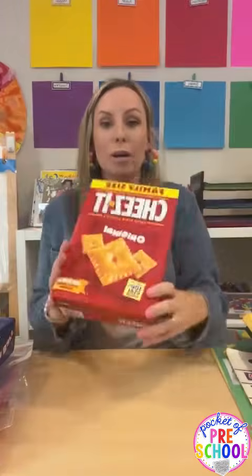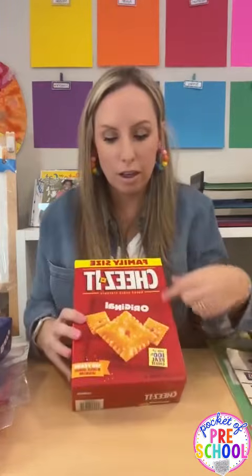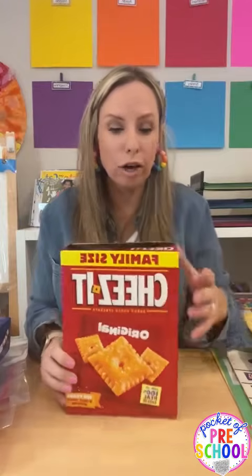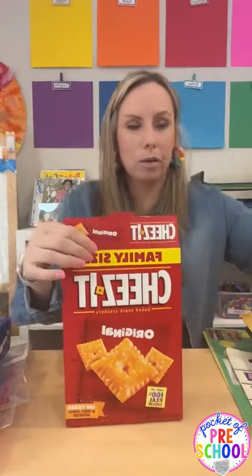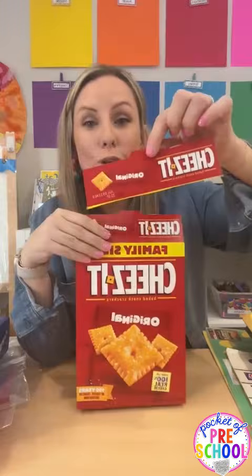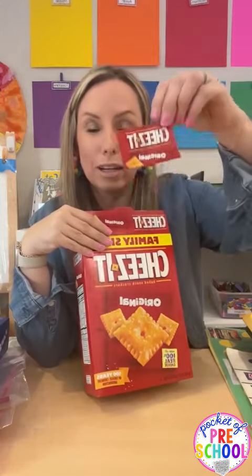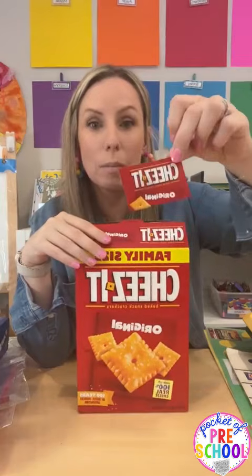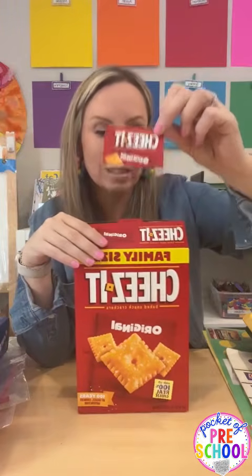And then I also wanted to show you on a box like this. You may only think, oh, this only has the Cheez-It on the front. Well, if you look on the top, I already used this again, but you could use this for another activity. Maybe you're gonna make another activity, or maybe you're gonna make an alphabet book. You could use these smaller ones because these would work better.